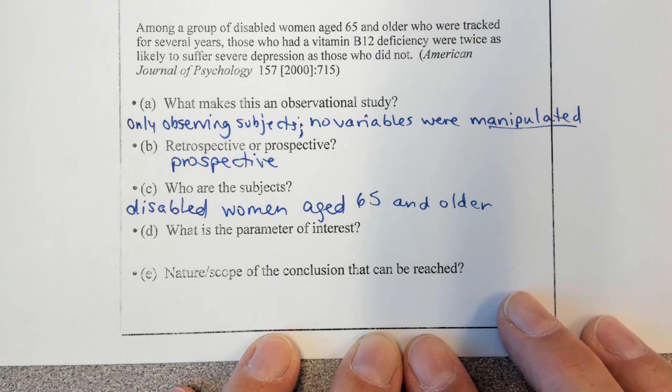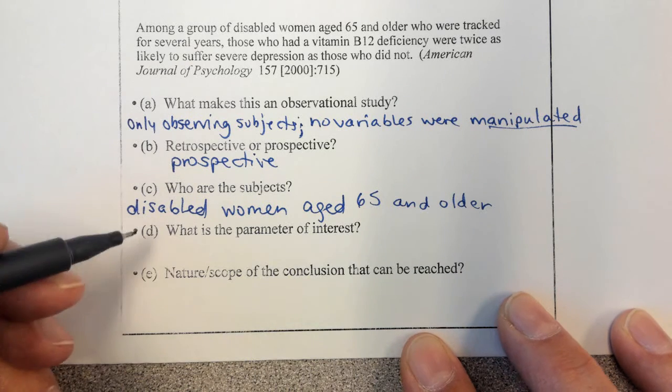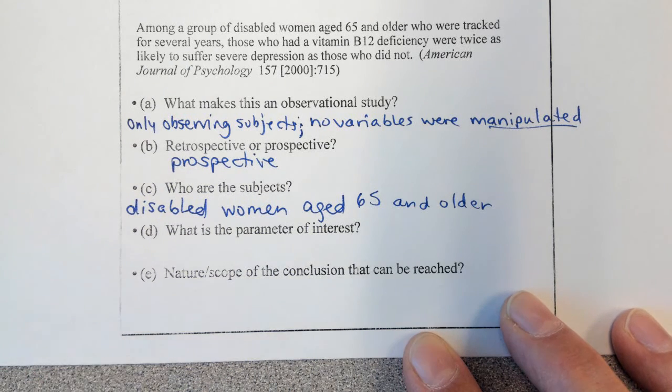Is there anything hard about this so far? It's really just learning to manipulate some vocabulary. That's all we're about here. What is the parameter of interest? So what were we trying to learn about these women? What was ultimately the goal? What do we want to know about them?